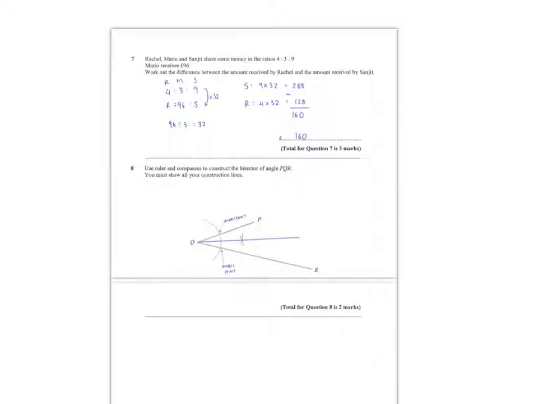9 times 32 is 288, 4 times 32 is 128. We're looking for the difference between the amounts. Subtract them, £160.